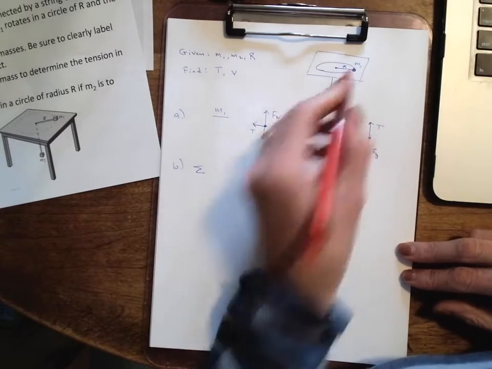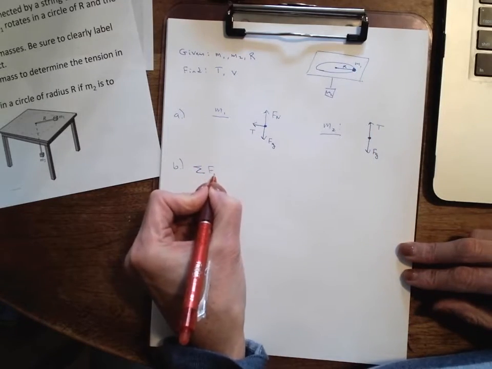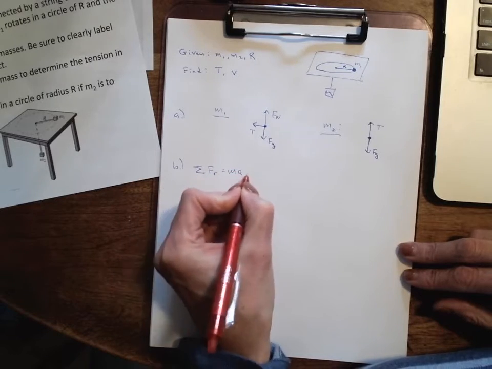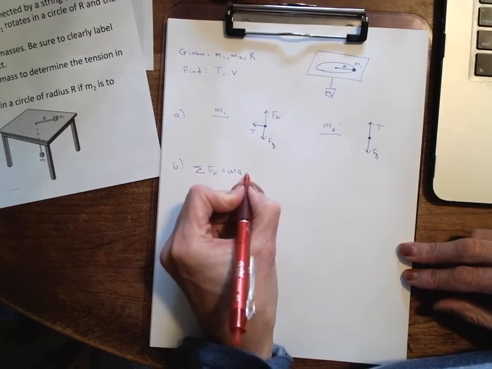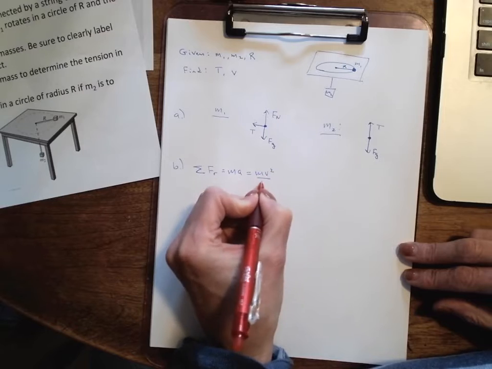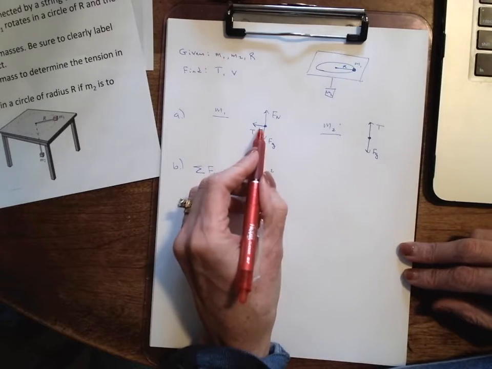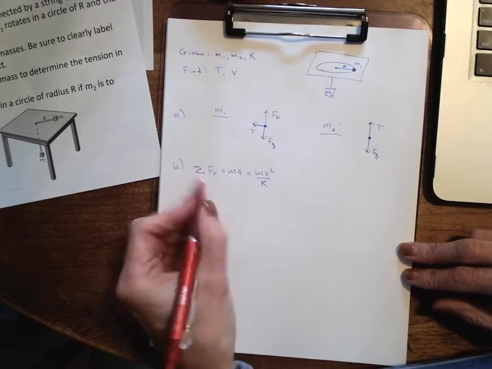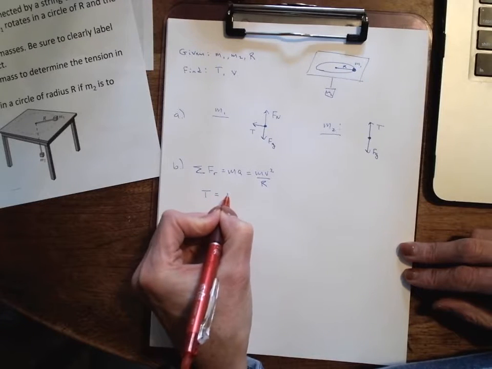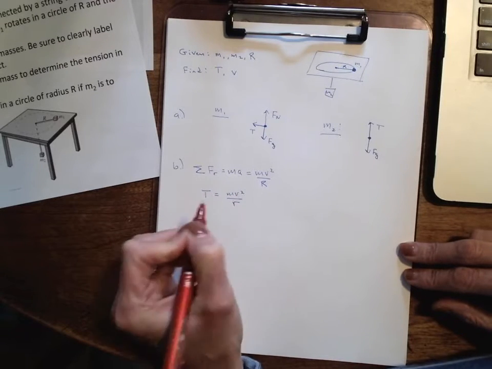So let's talk about M1 first. The force in the r direction is equal to ma, and because it's moving in circular motion, it's going to be M1 v squared over r. The only force acting on M1 in the r direction is my tension. So I have tension is equal to M1 v squared over r.